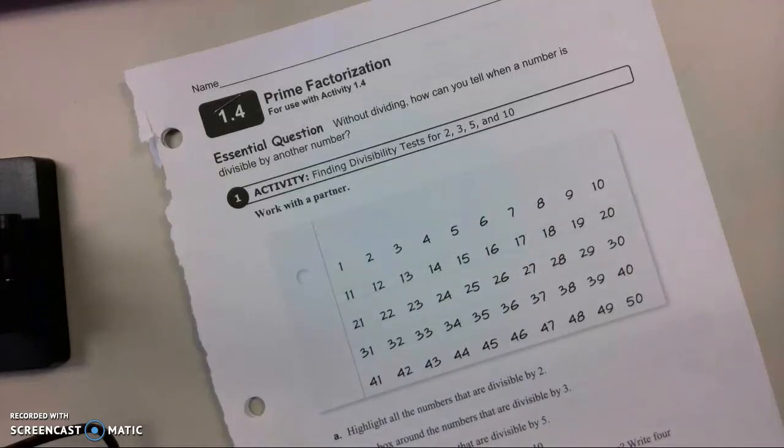Welcome back, everybody. We're ready for our next video, and this one is on prime factorization. Now, if you remember, we've already started prime factorization with our calendars, so this will be just a little bit of an extension of what we're doing.